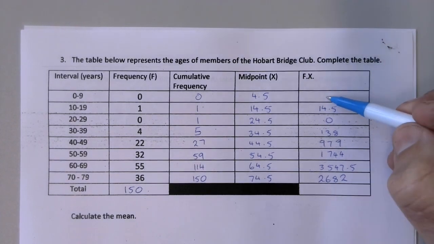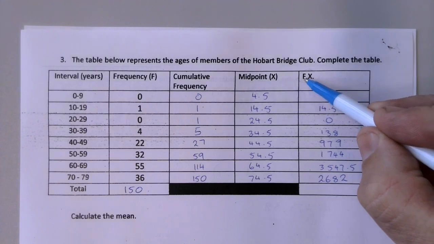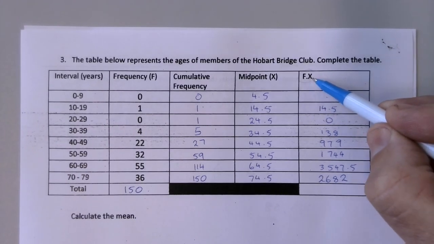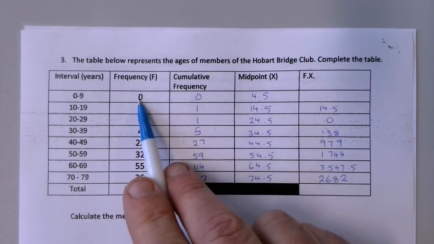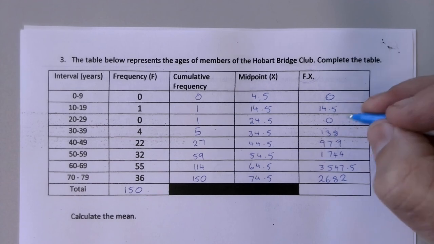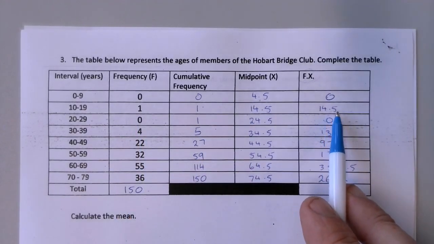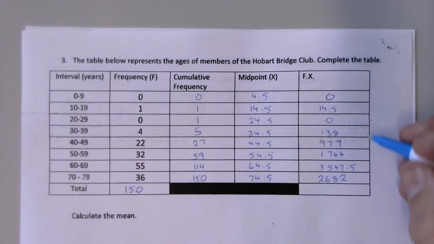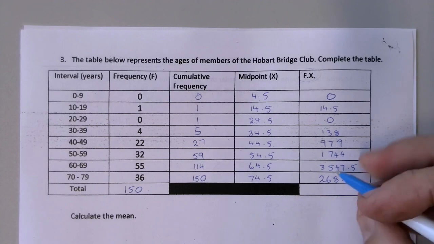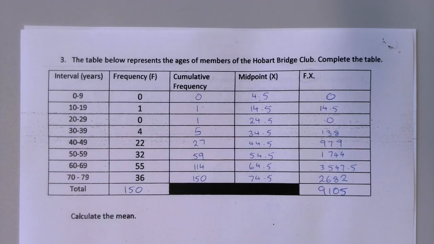Okay, the FX column, this is the hint here. This means the frequency times by the score, okay? So this column multiplied by this one. So 0 times 4.5 is nothing, okay? 1 times 14.5 is 14.5, nothing times 24.5 is nothing, etc., etc. You will have to use your calculator to total this up, okay? And this is really important for finding out the mean, which we'll find out in just a moment.